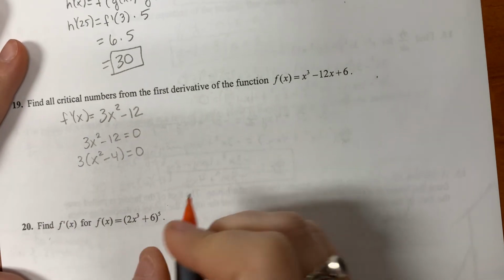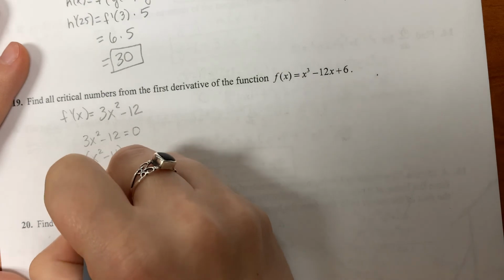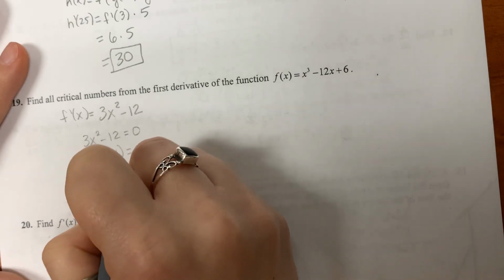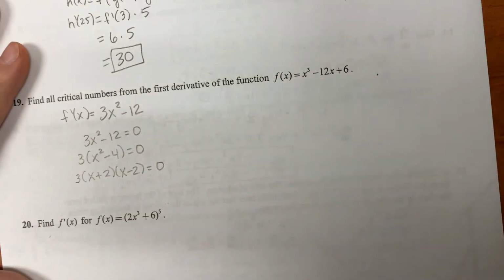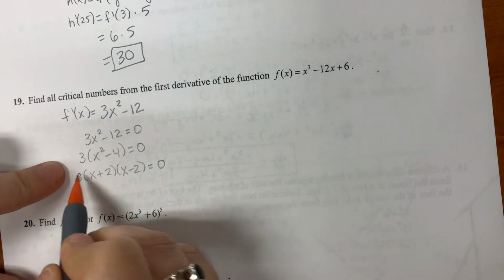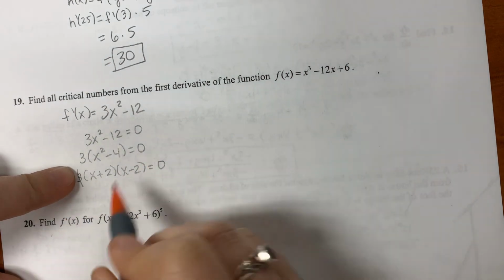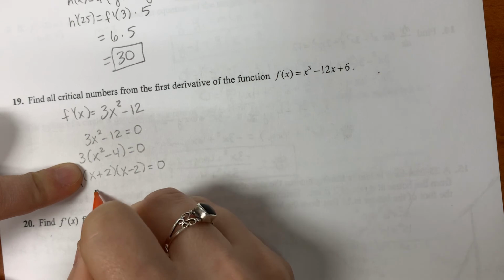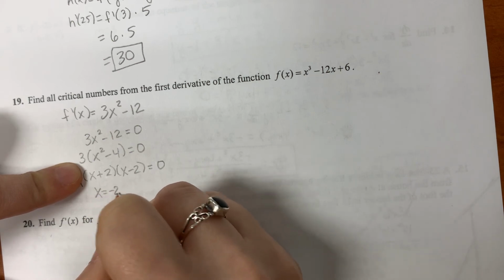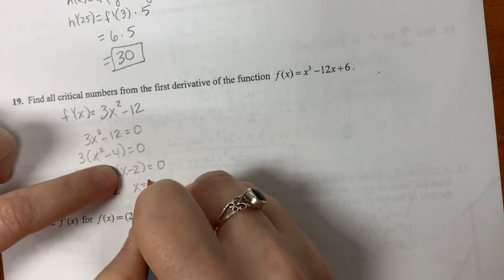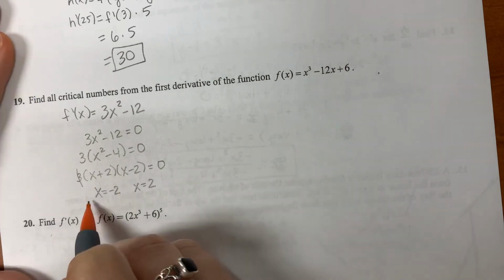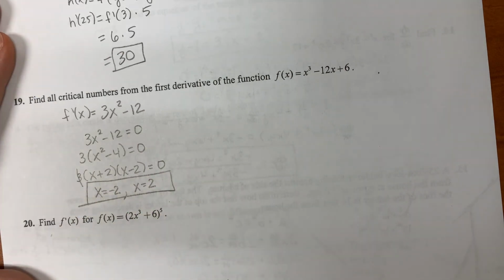And then if you factor x squared minus 4, that would be x plus 2, x minus 2. So 3 you don't have to worry about because there's no variable there. But these two, if you set those equal to 0, this one is going to come out negative 2, and this one is going to come out positive 2. So negative 2 and positive 2 are my two answers.